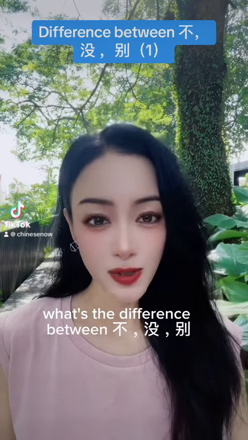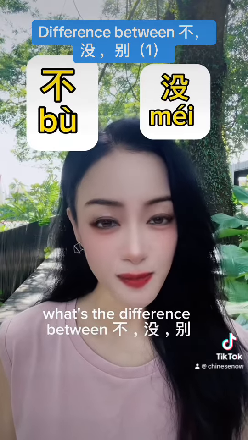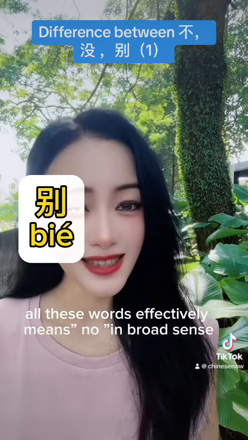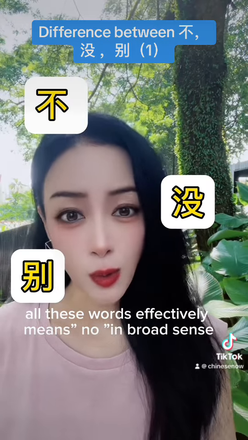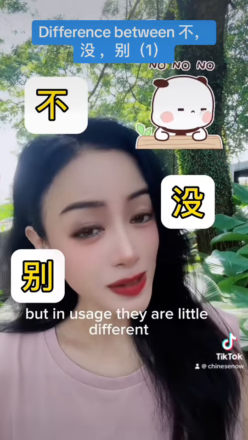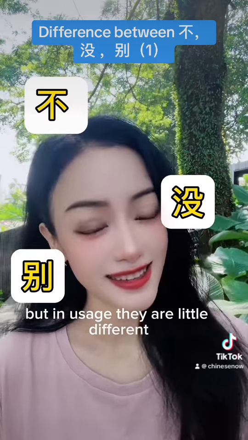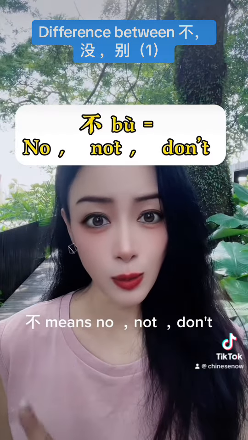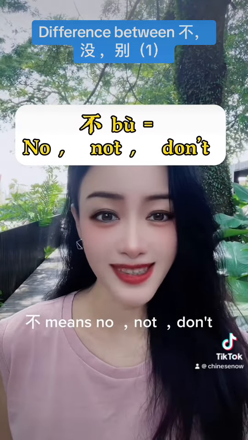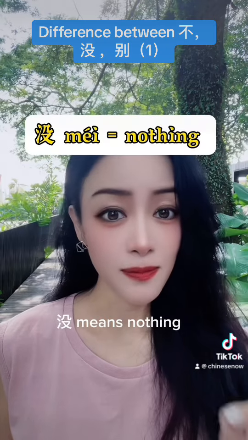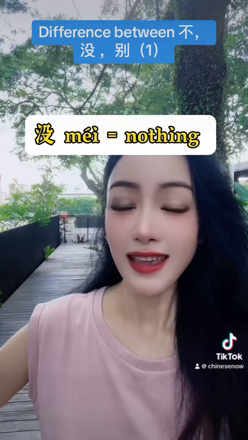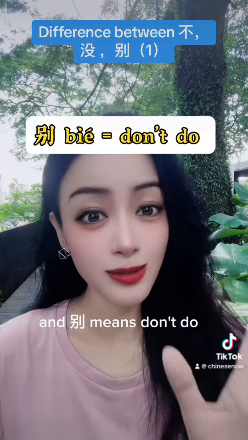What's the difference between 不, 没, and 别? All these words effectively mean no in a broad sense, but in usage they are a little different. 不 means no, not, don't. 没 means nothing, and 别 means don't do.